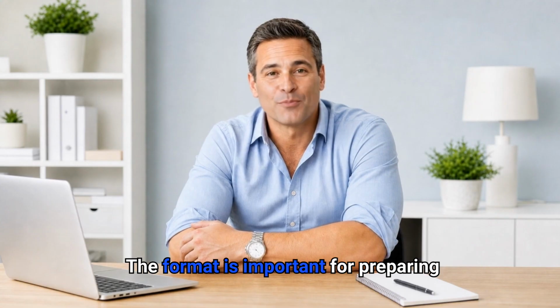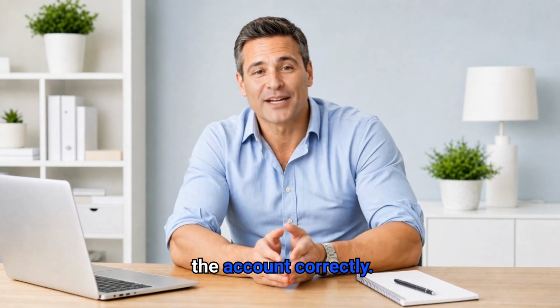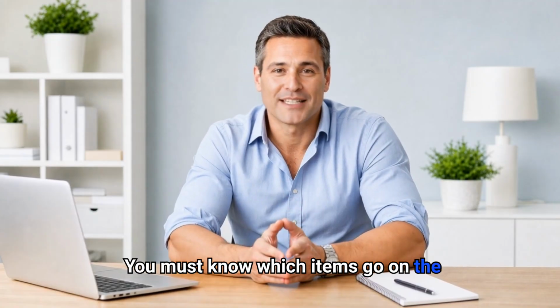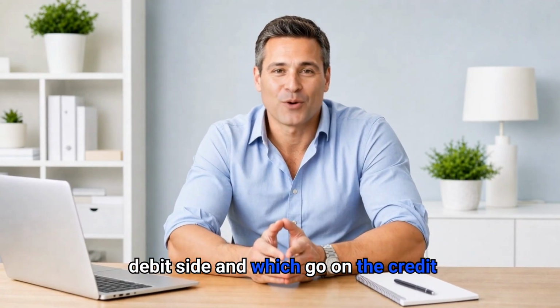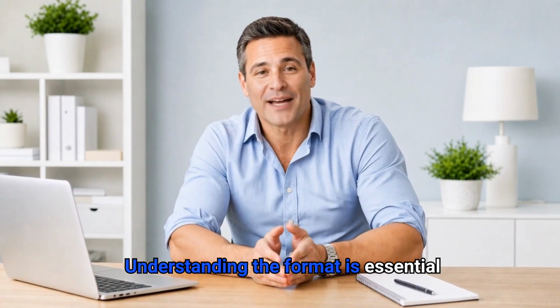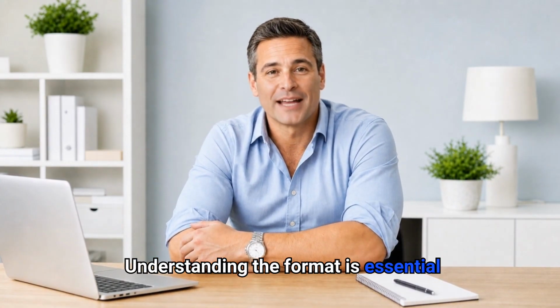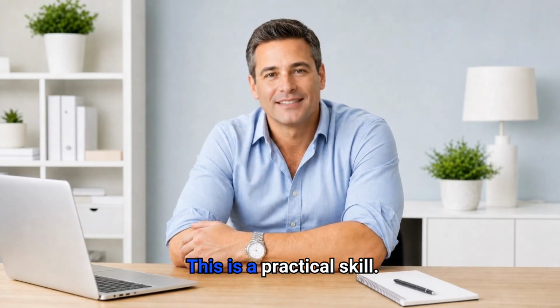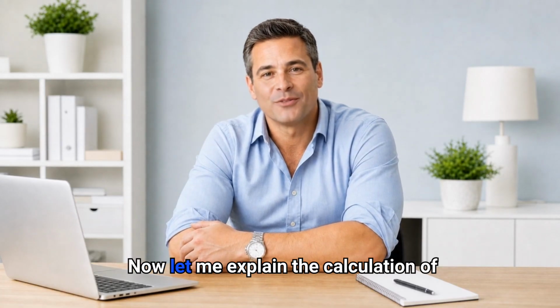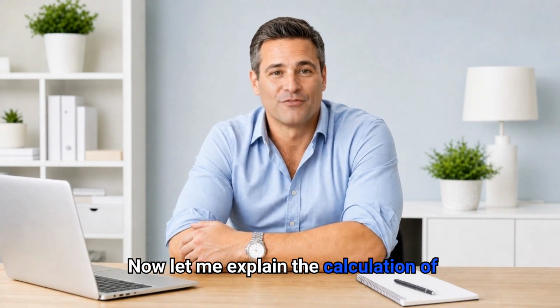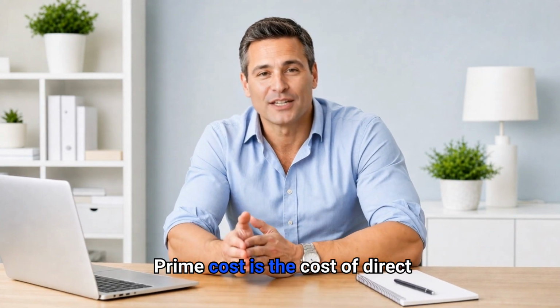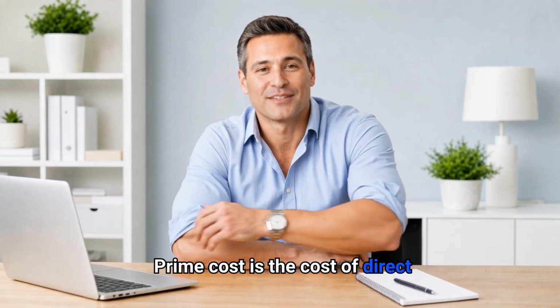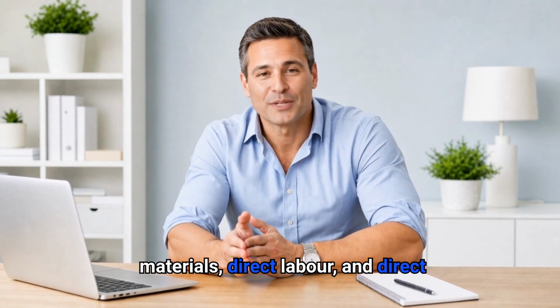The format is important for preparing the account correctly. You must know which items go on the debit side and which go on the credit side. Understanding the format is essential for preparing manufacturing accounts. This is a practical skill. Now let me explain the calculation of prime cost. Prime cost is the cost of direct materials, direct labor, and direct expenses.